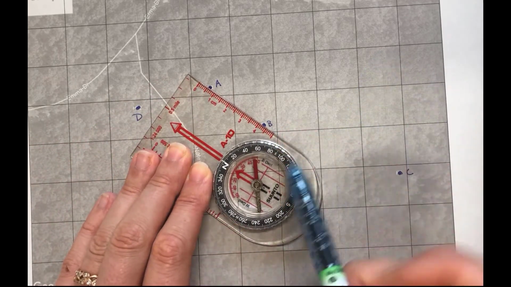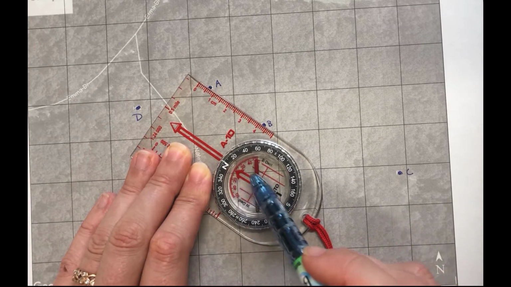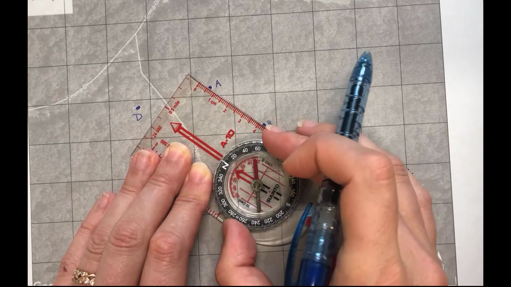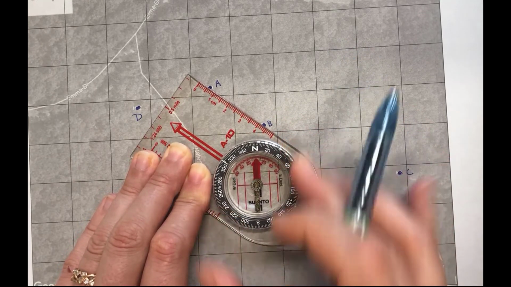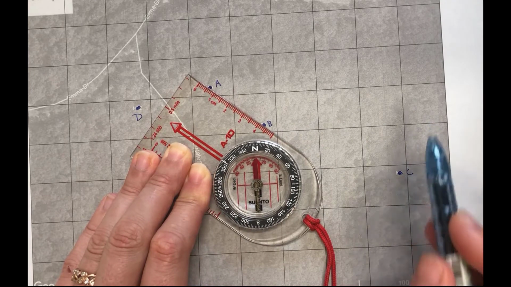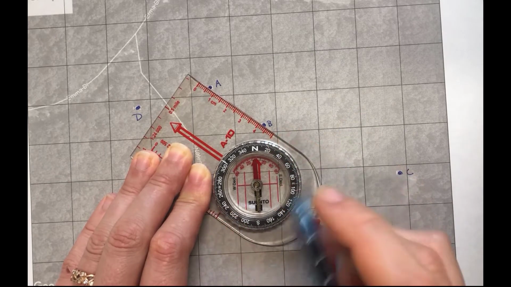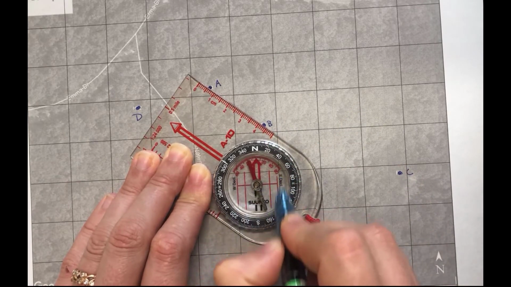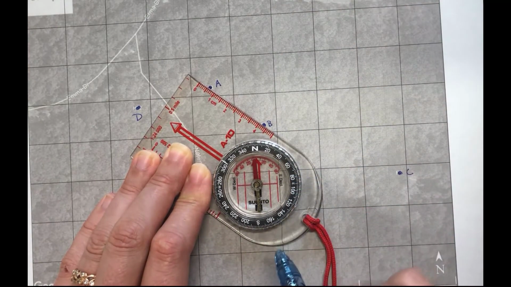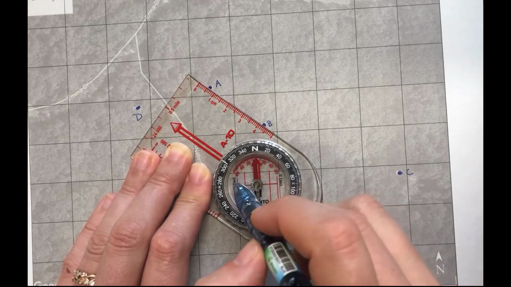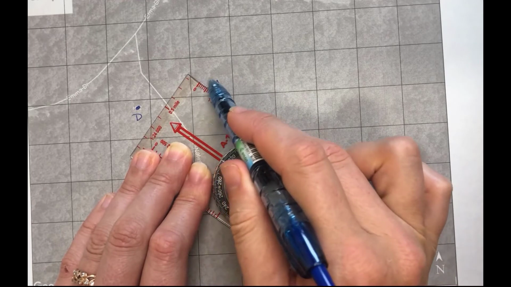So then what we want to do is ignore the floating needle, and make it so this orientation arrow back here is pointing true north, which in this case is this way. So we're going to get it so that these orientation lines back here, see these red orientation lines? We want them to be parallel to the grid north-south lines that are on the map. So in this case, what we're going to see is that we have about 308 degrees. That's the azimuth from point B to point A.